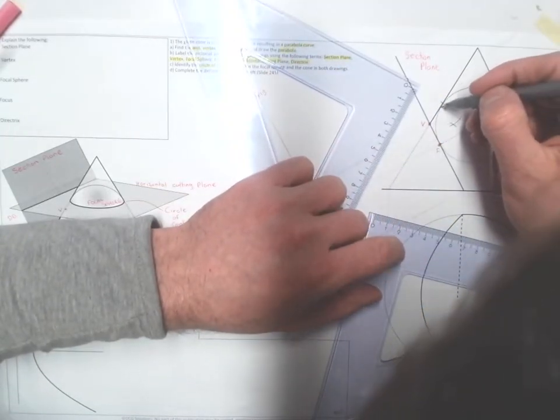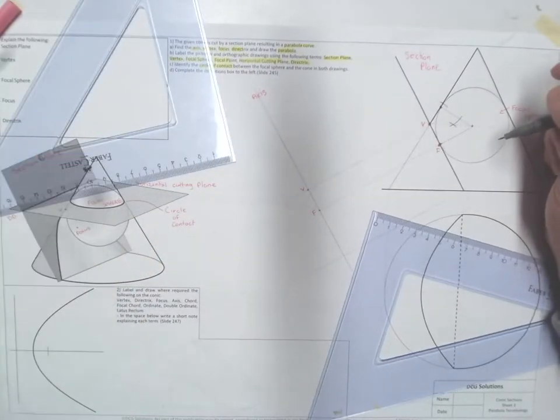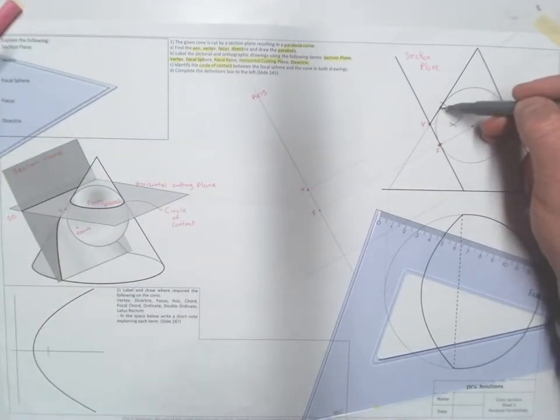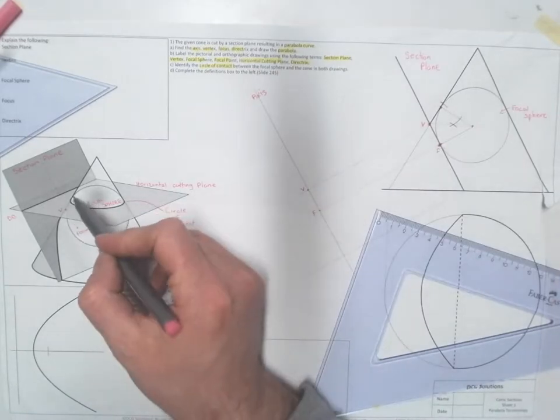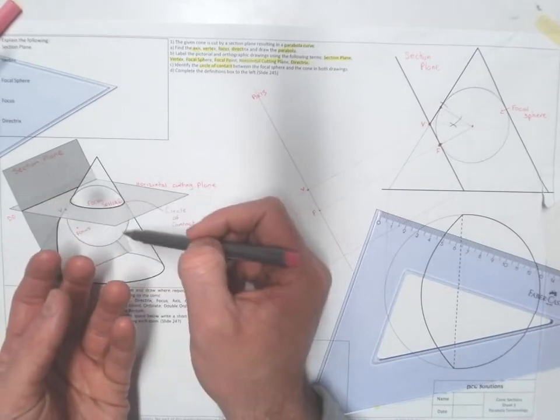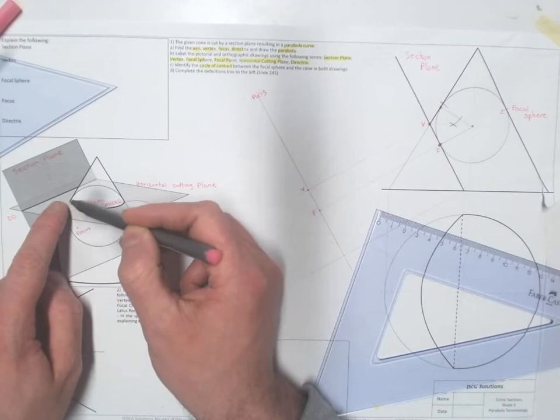Where that touches, now this time it's different. Where that touches, yes, it's a point of contact, but it'll be a circle of contact, because if you can imagine, if this ball comes up into the cone, it will touch the cone all the way around, like this black line.